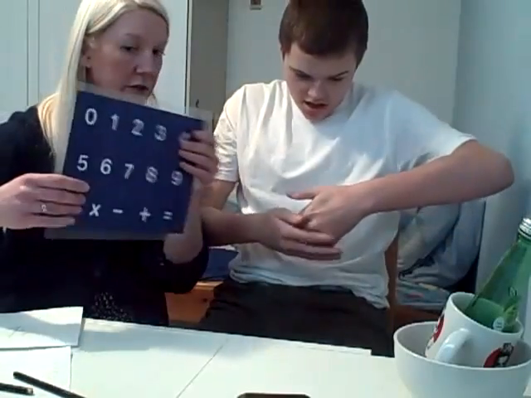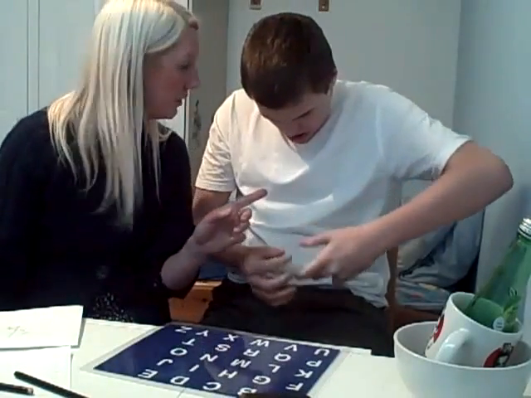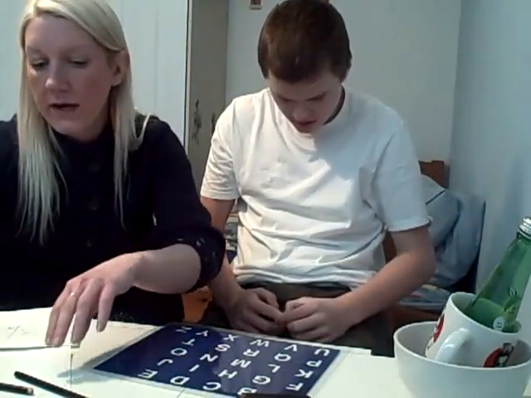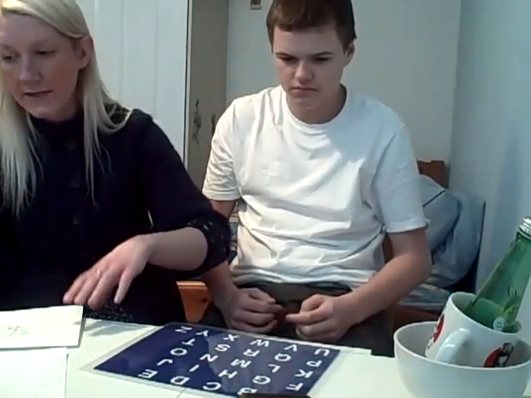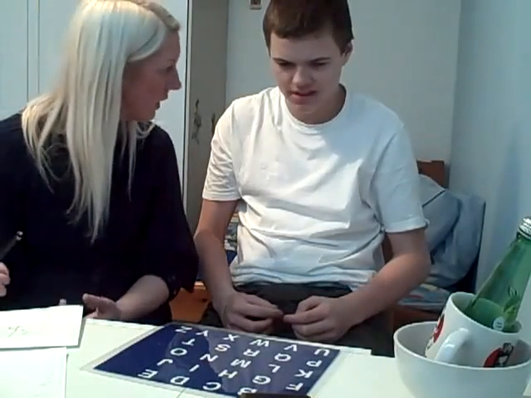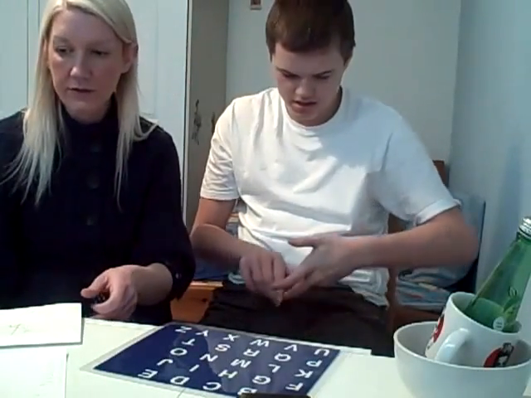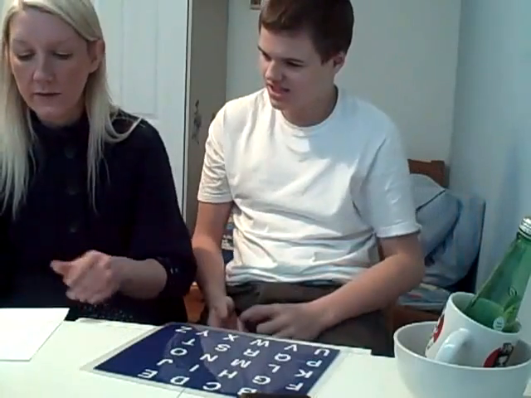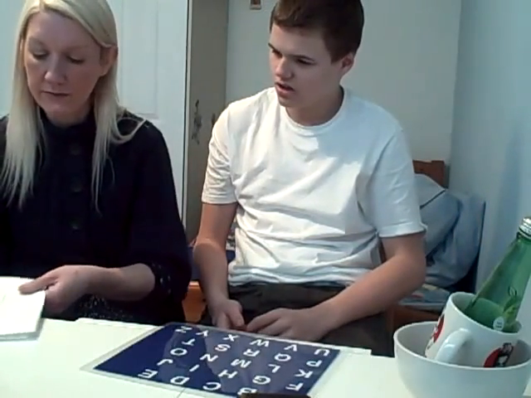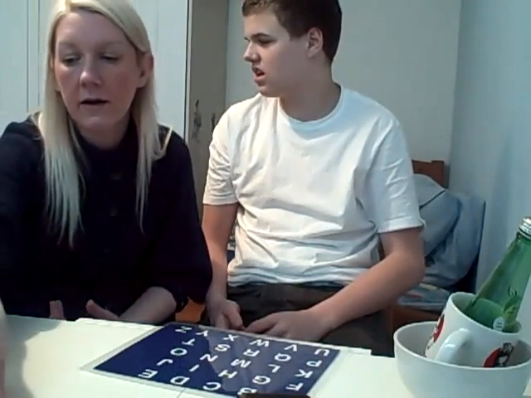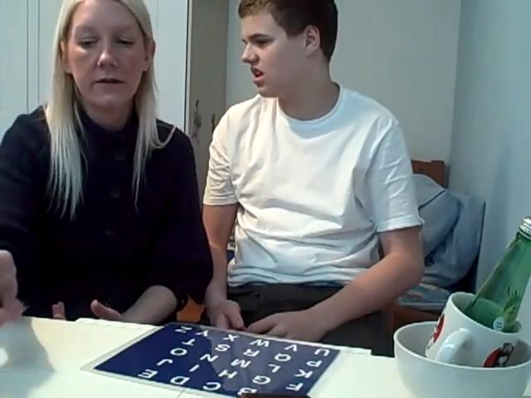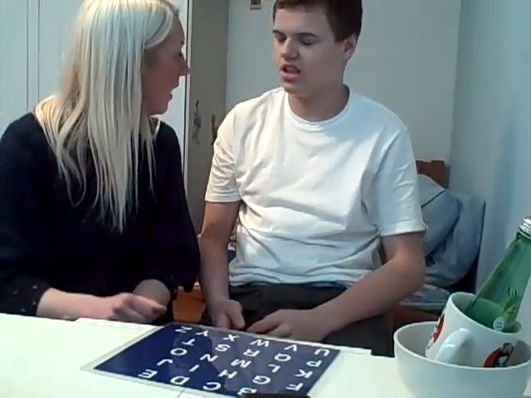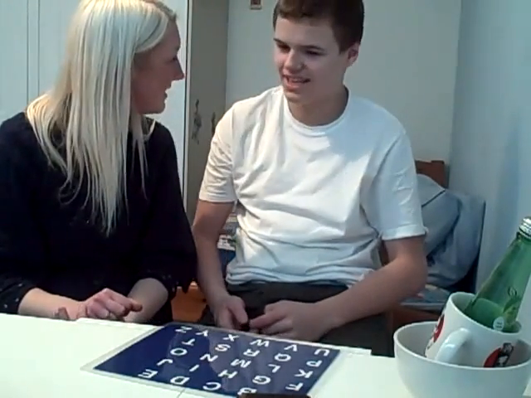Brilliant. So we've learned all about acute angles, obtuse angles, reflex angles, right angles, straight lines and revolutions. And then we've worked out the angles missing on a straight line. So we'll carry on with our geometry next session.